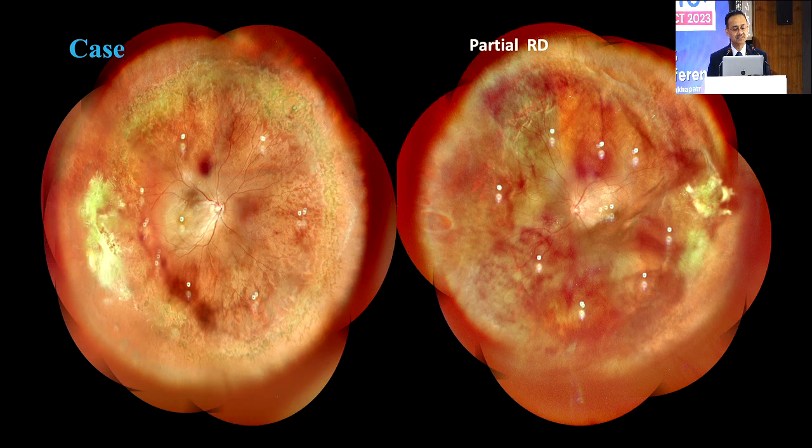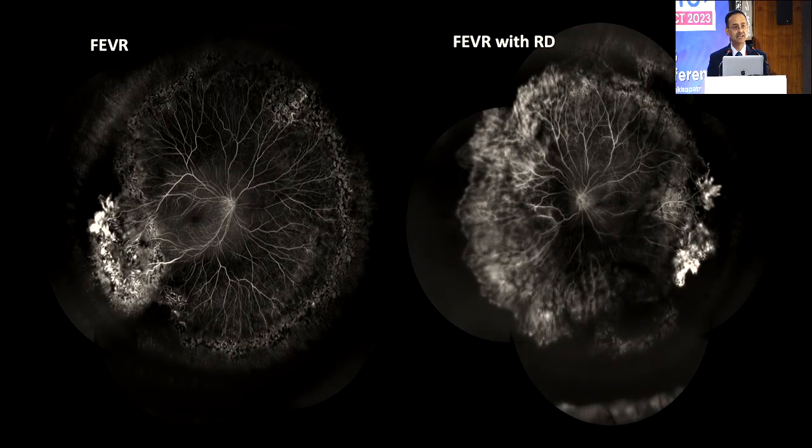But when we looked at the other eye, we thought we were seeing some fibrous tissue here. We also thought we were seeing some fibrous tissue. You can see a beautiful wide field photograph, and we did an angiogram, and what do you notice? You had FEVR in both the eyes.